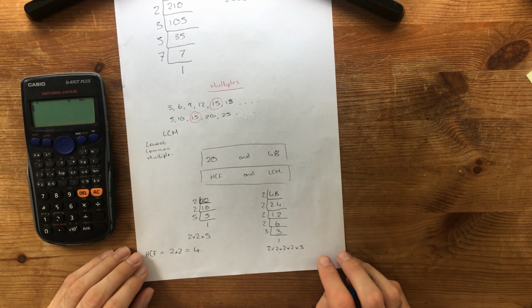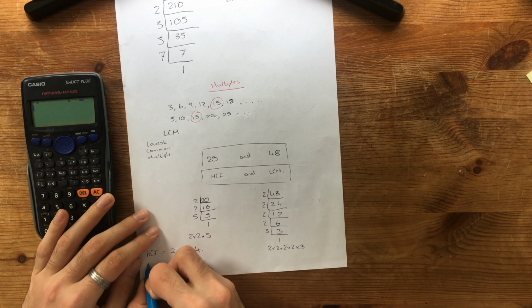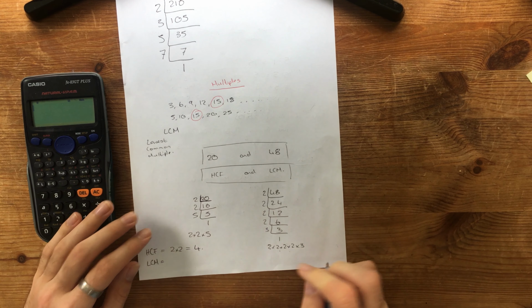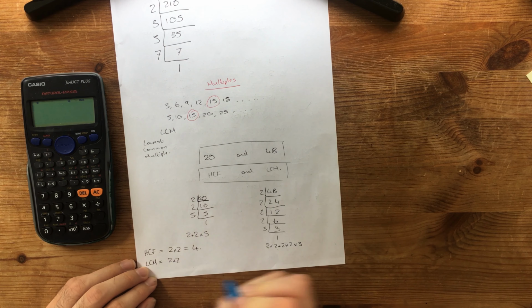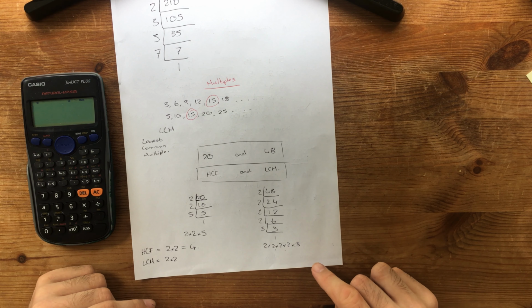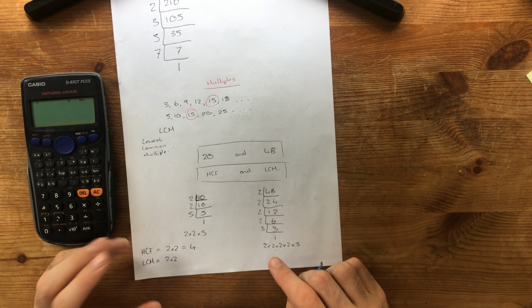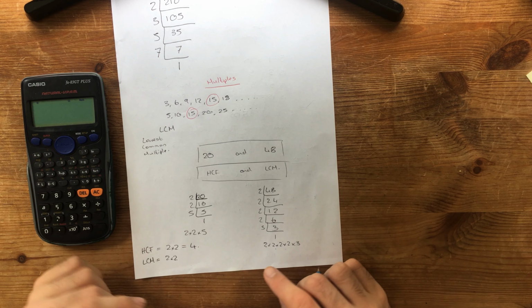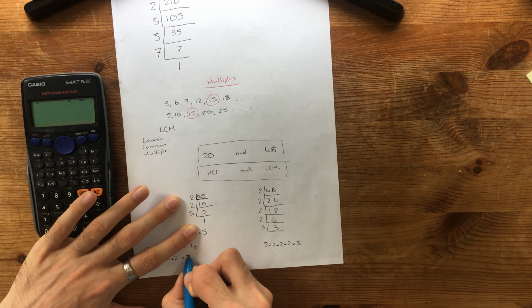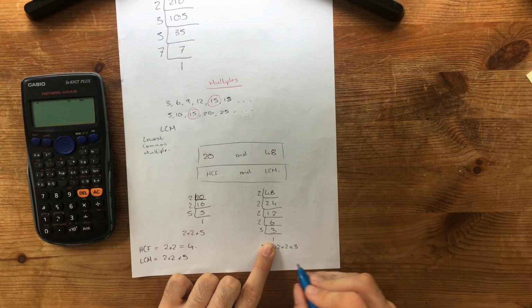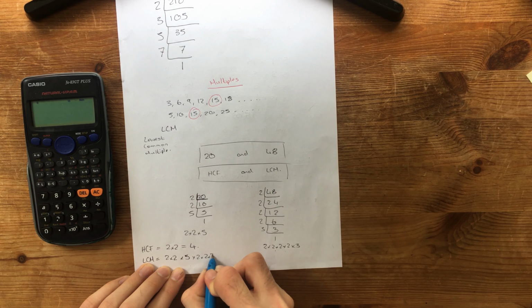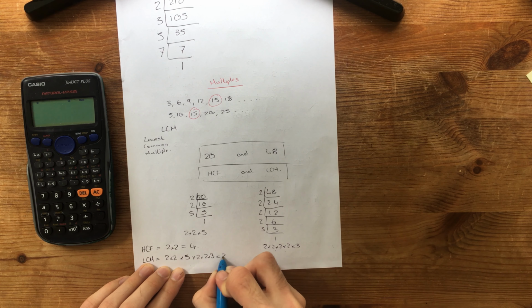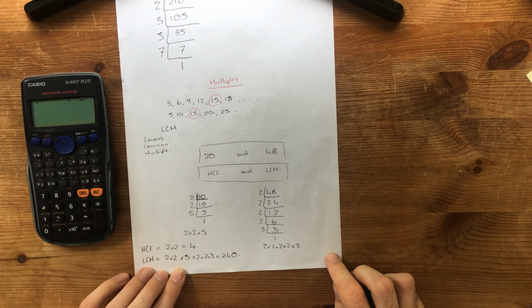And then the lowest common multiple is, we write down this again. So we write down this 2 by 2. And then we write all the ones that we didn't use. The one thing you have to be careful of is you're not repeating those 2s. So you have to get rid of them and then you multiply by 5, and you get rid of the 2s here, and you multiply by 2, 2, 2, and 3. And you should get 240 as your lowest common multiple.